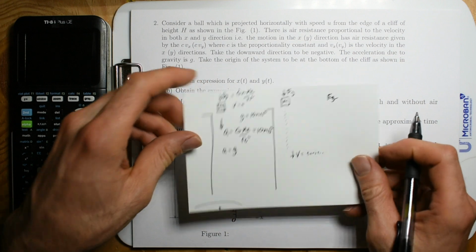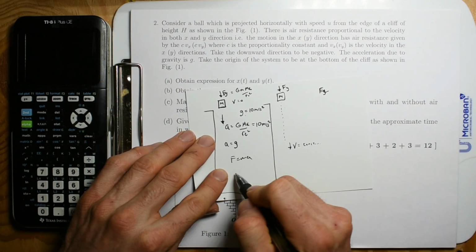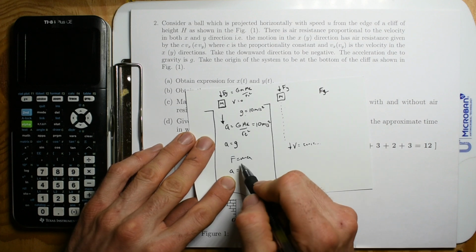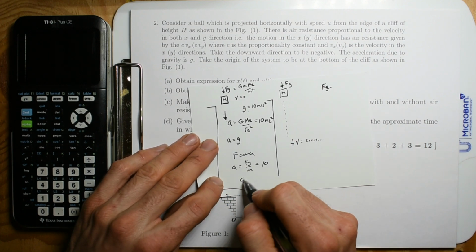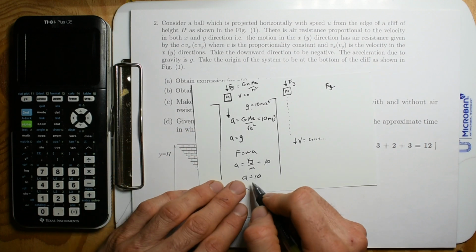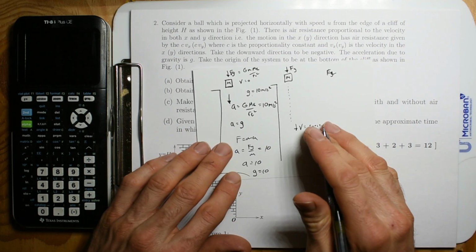So we did it. We have F equals ma. We wanted to solve for acceleration. That's going to be the force of gravity divided by m. The m's are going to cancel, and we just get 10. So the acceleration is 10, and I think it's a bummer that you're going to say g is 10.